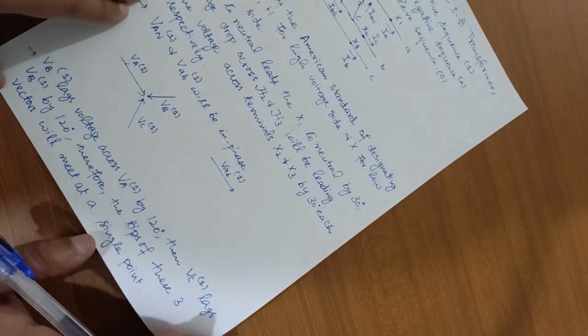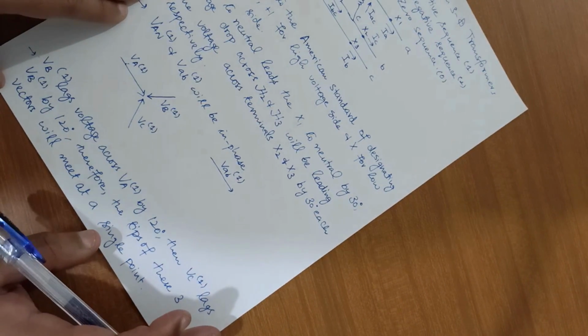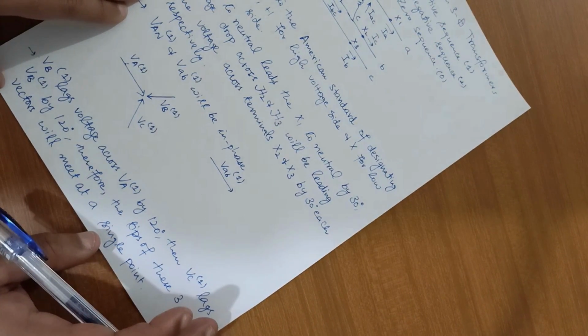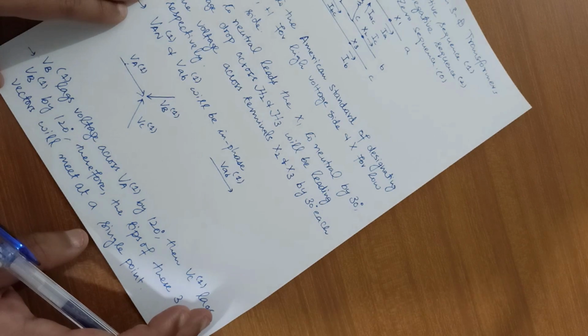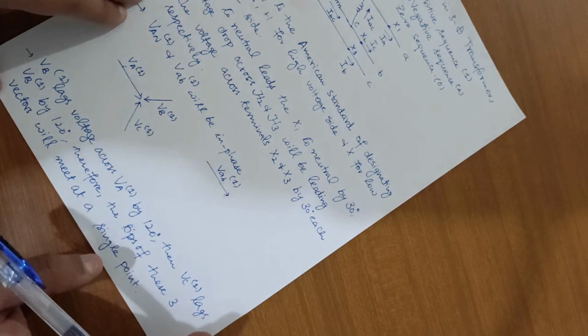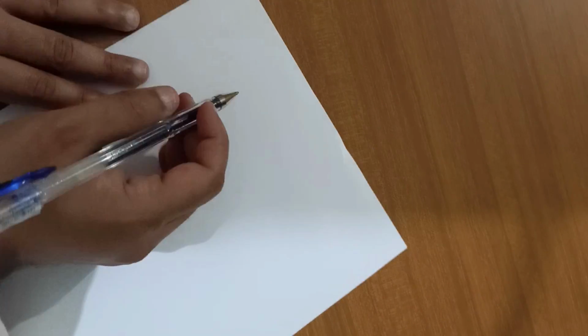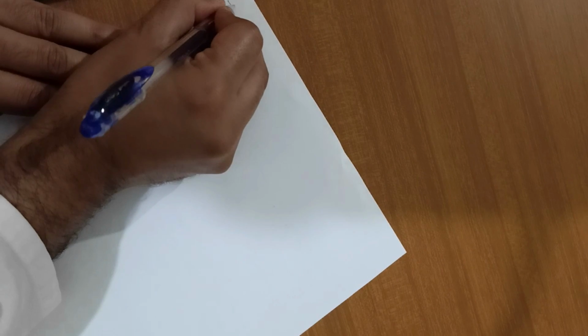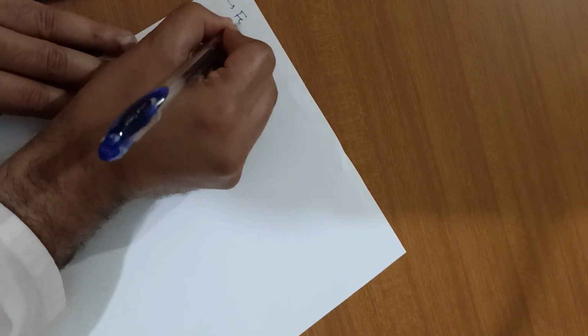So let me tell you that for the low voltage side, VBC1 and VCA1 can be drawn in phase to VB1 and VC1 respectively. Let me show you how. First of all, let me write the statement and then we will draw it.